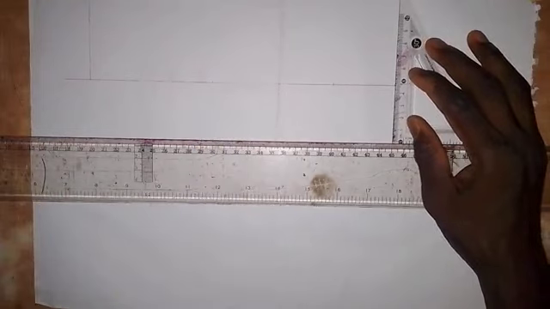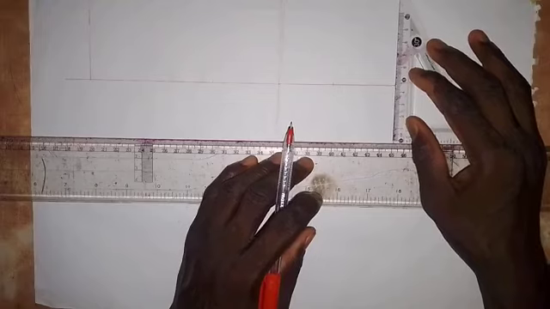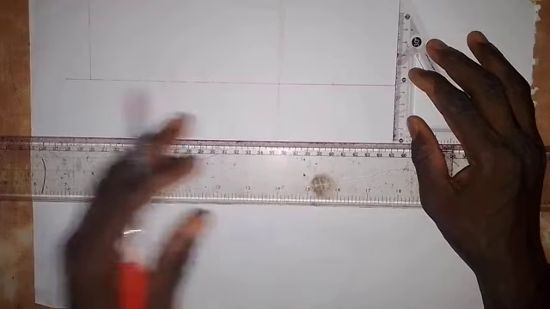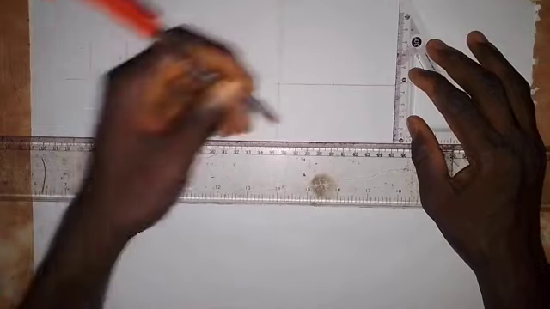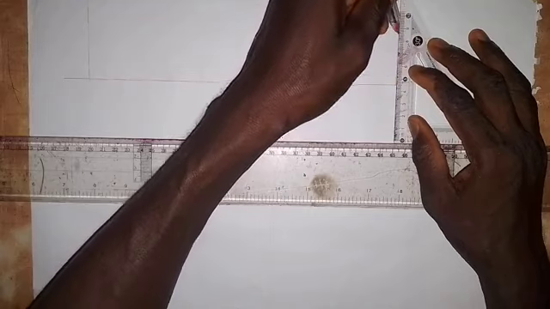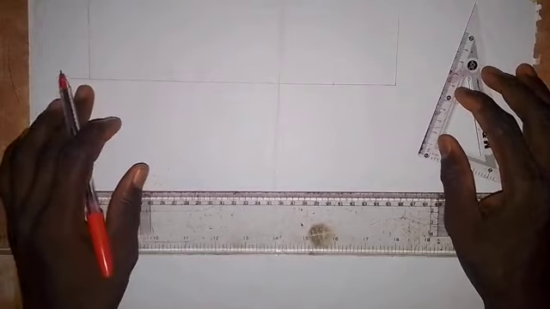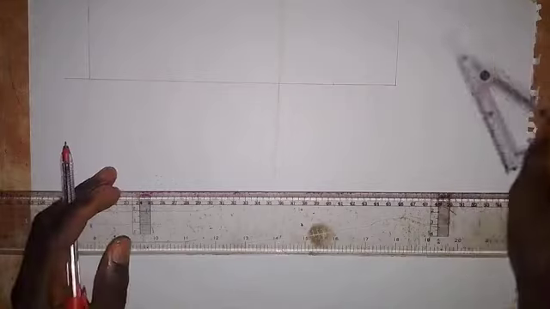As I've said, we are using 5 centimeters to represent 1 meter, and we are told that the maximum reading should be 5 meters. So if we are representing each meter by 5 centimeters, then the length of scale will be 5 times 5 centimeters, which is equal to 25 centimeters. That's what we have here. Now we are going to divide these 25 centimeters into 5 equal parts so that each of the divisions will represent 1 meter.